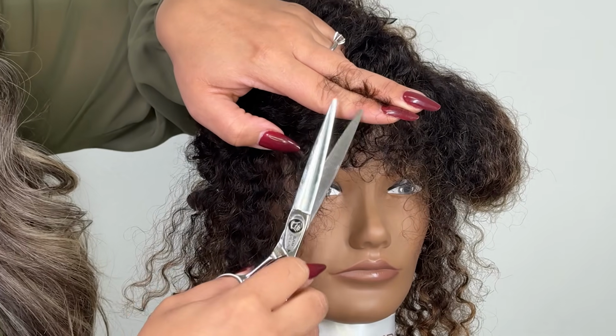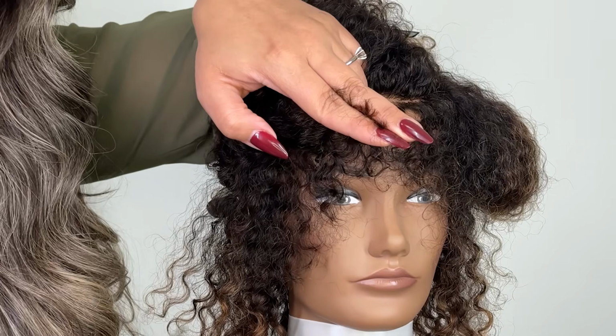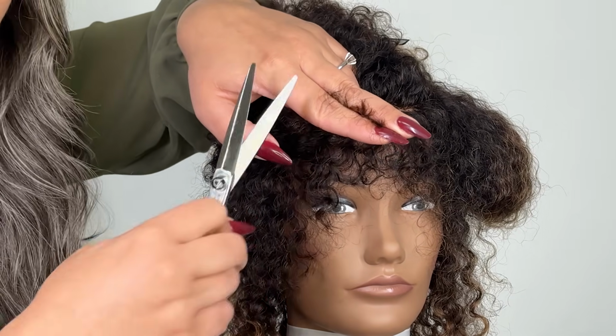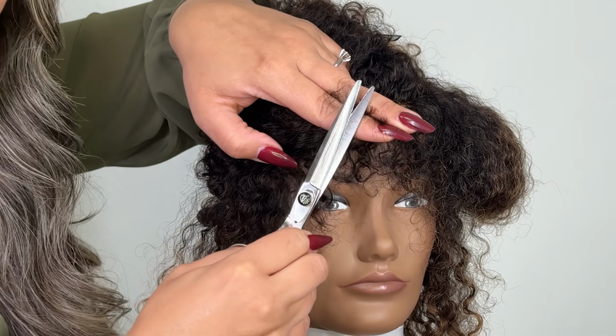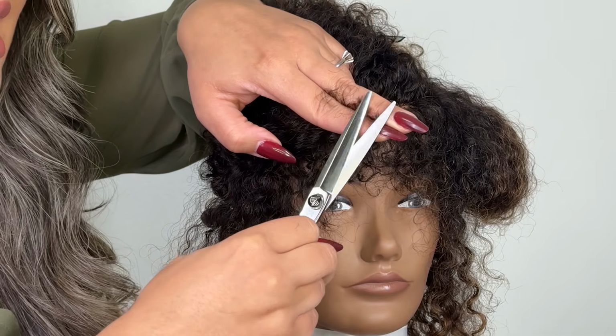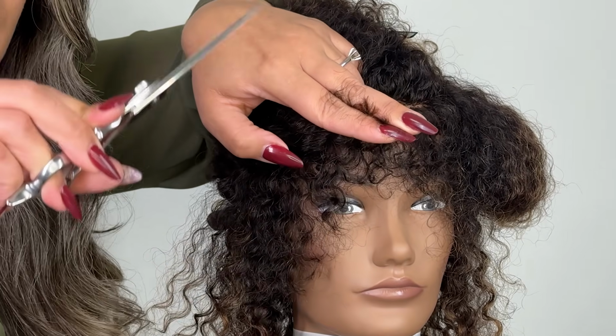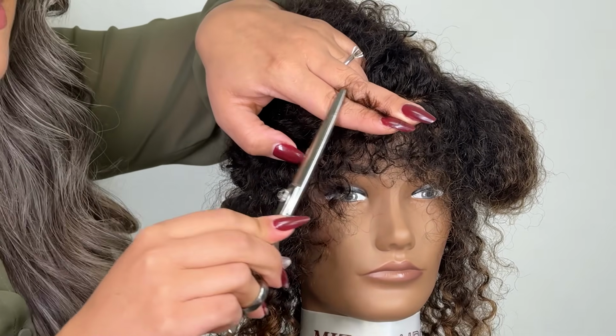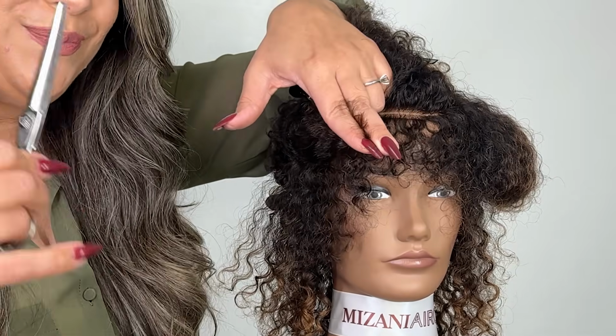So essentially, slide glide is very similar to point cutting. The main difference is that by doing this technique where I'm curving as I close my shears, I'm creating little tiny air pockets on the ends of the hair to give it more air, all right?